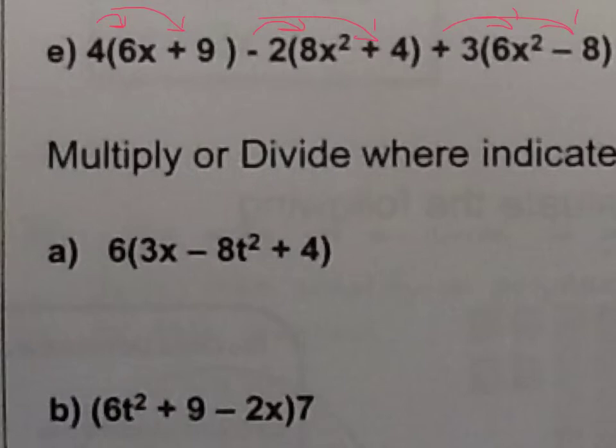Okay, so this is 4 times 6, which is 24x. 4 times positive 9 is plus 36. Negative 2 times 8 is negative 16x squared. Negative 2 times positive 4 is negative 8. Positive 3 times 6 is plus 18x squared. And positive 3 times negative 8 is negative 24.